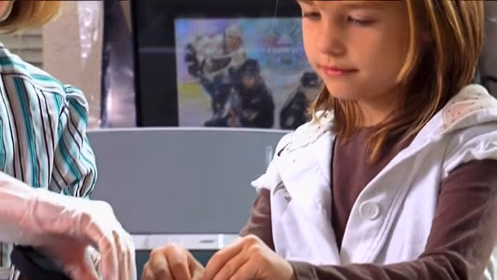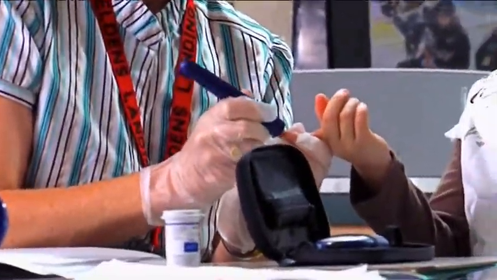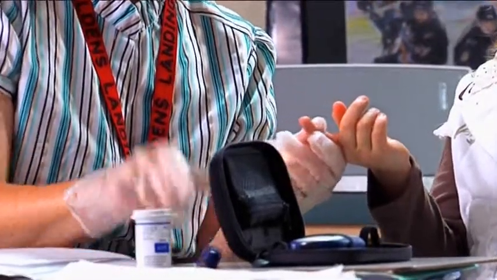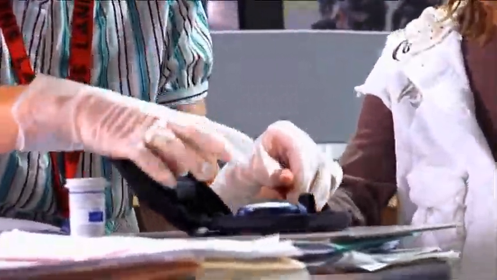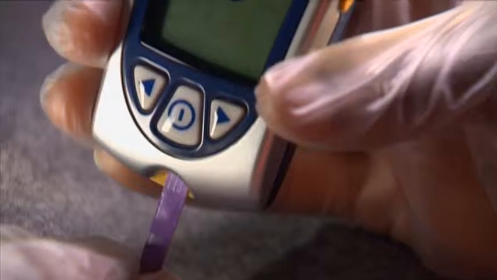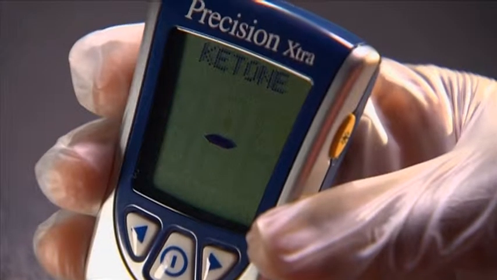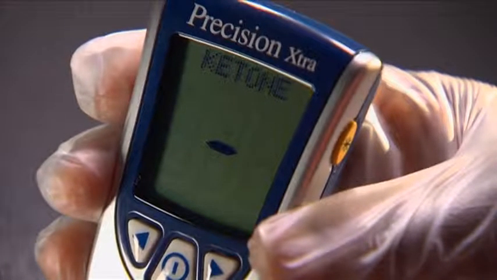The blood can also be checked for ketones using a special meter and a test strip. The finger is pricked, and blood is placed on a strip, like checking blood glucose. The ketone meter will provide a reading that indicates the presence and level of ketones.